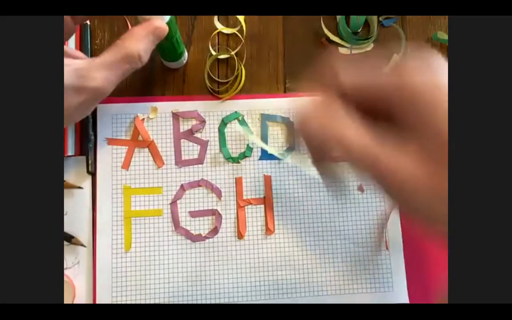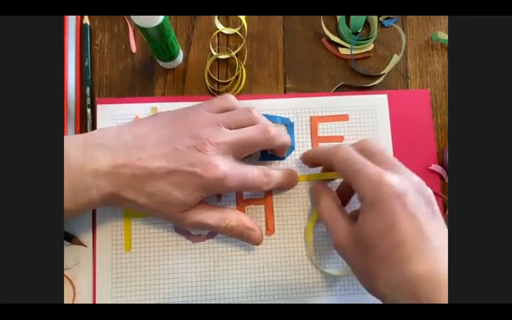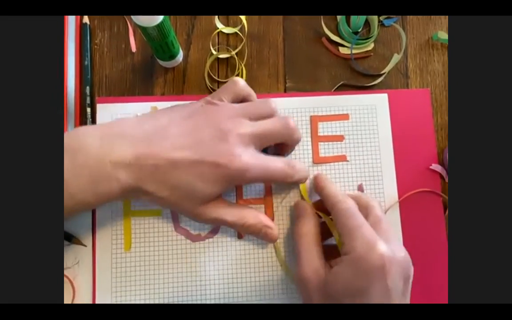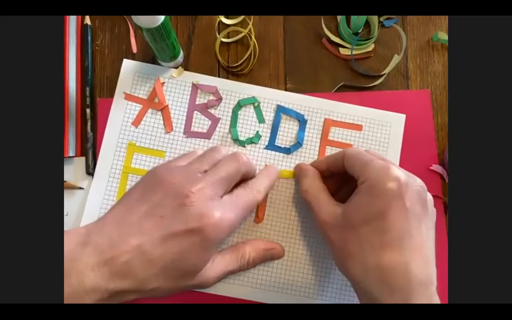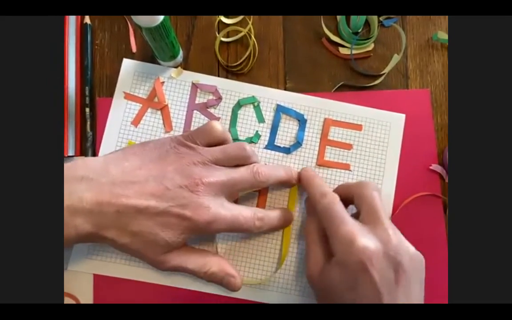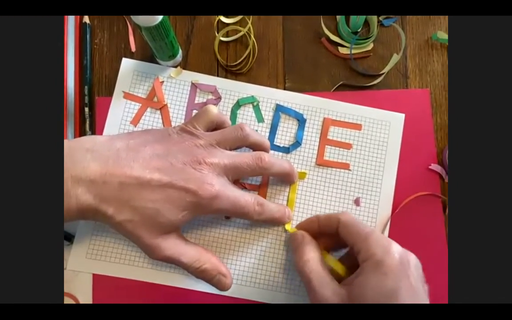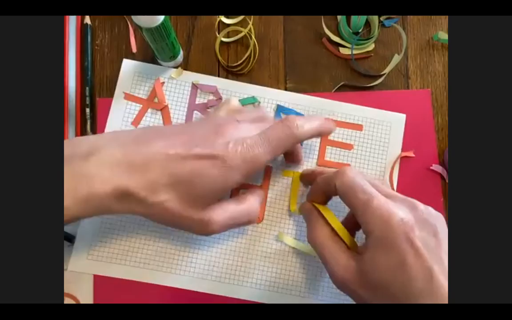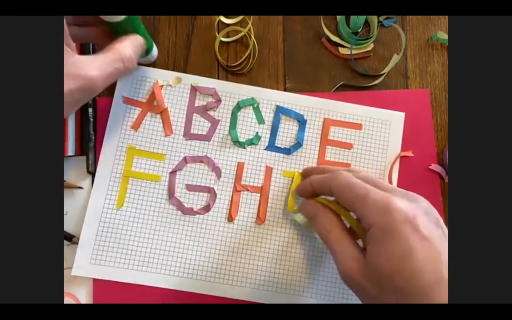So glue on first seems to be the way to go, making this kind of anchor, and then from that, I don't know how you guys are all doing. I think I've got more glue on my fingers than on the actual paper. It's lucky it's Pritt stick, not super glue, otherwise I'd be stuck.